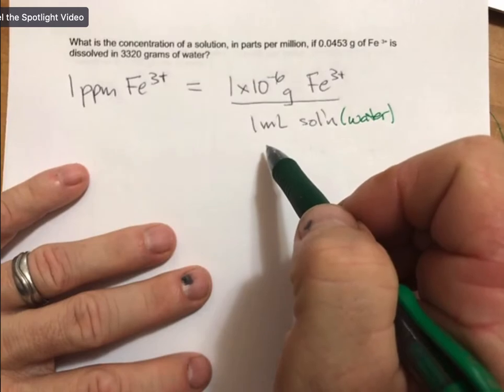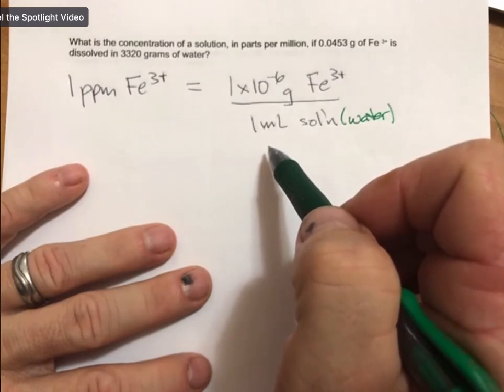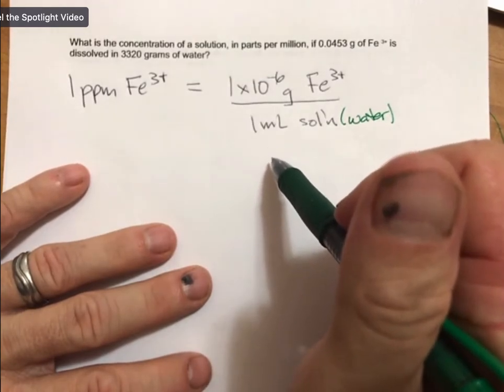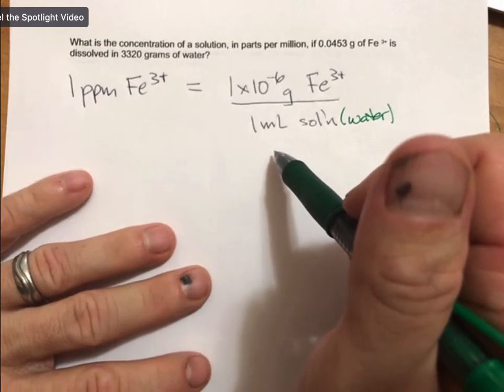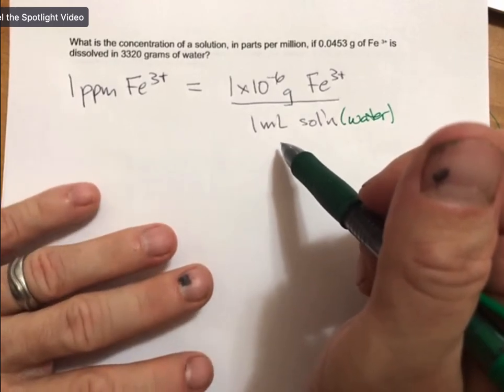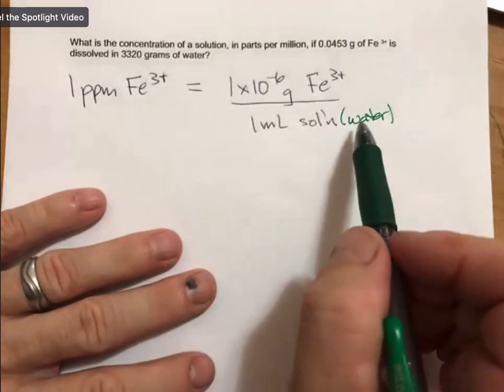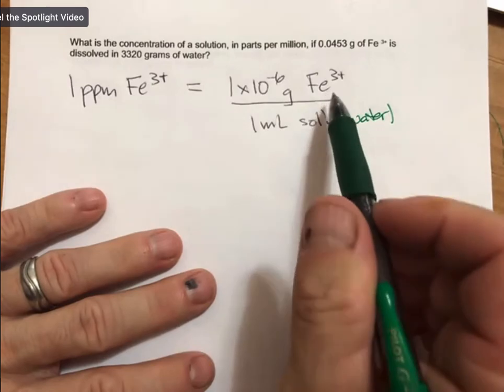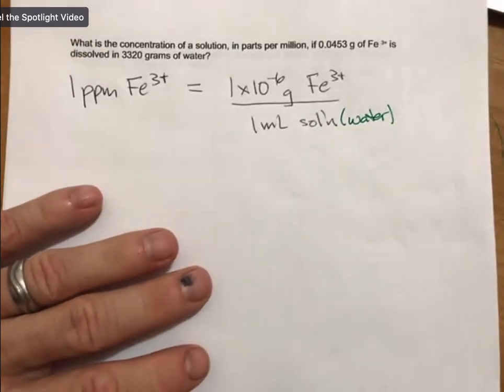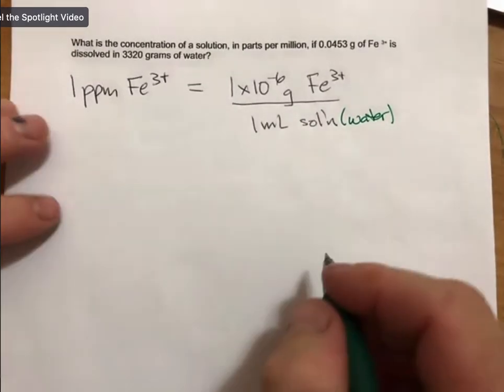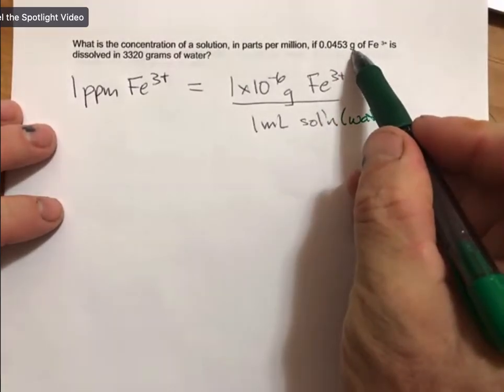So you would want to know how much iron or lead or PCBs, polychlorobiphenyls, whatever it is, are dissolved in your water. So they'll call it water, but truly it's a solution because something is dissolved in it. Now, I have my grams.